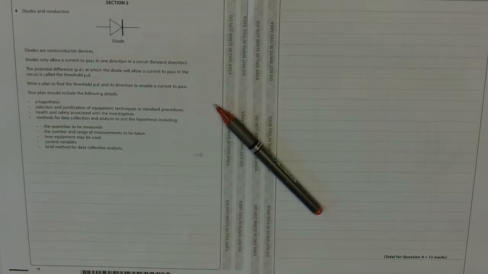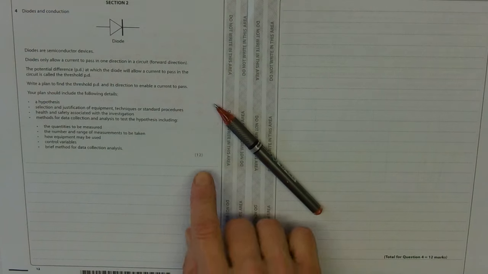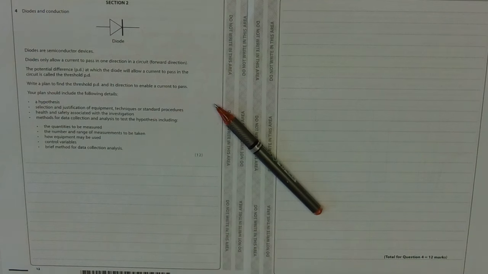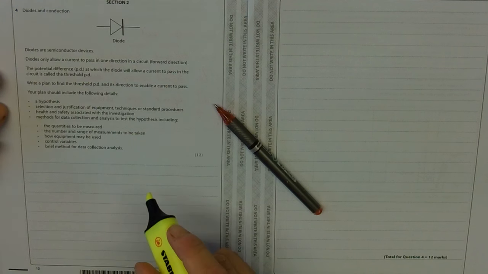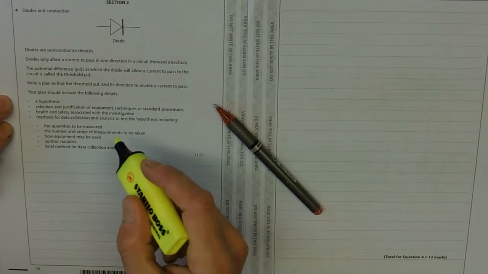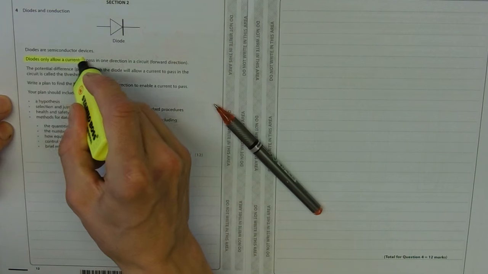This is question 4, on diodes and conduction. So there's two things that are really going on here, and you need to write a plan for 12 marks. It's telling you about diodes, just in case you've forgotten. So you know what a diode is.